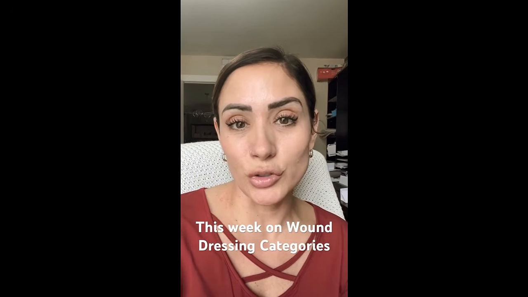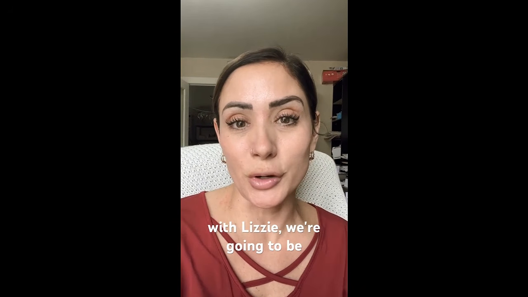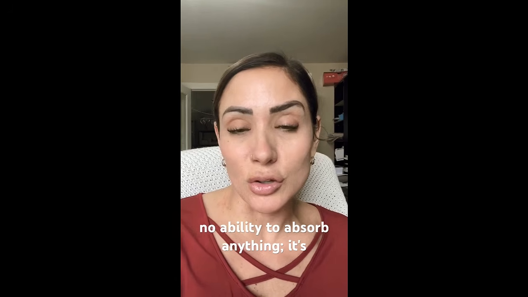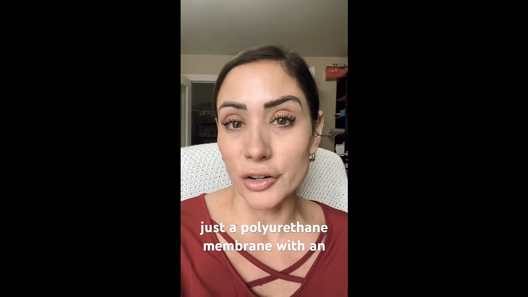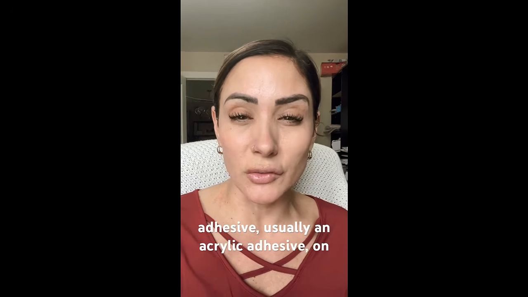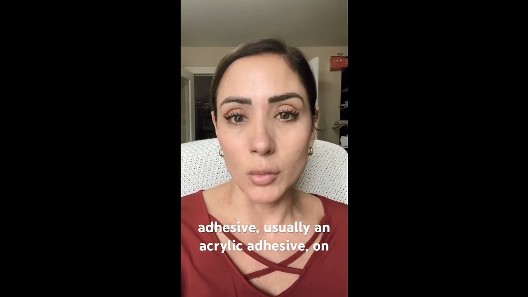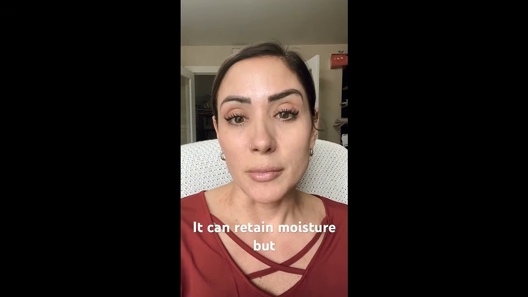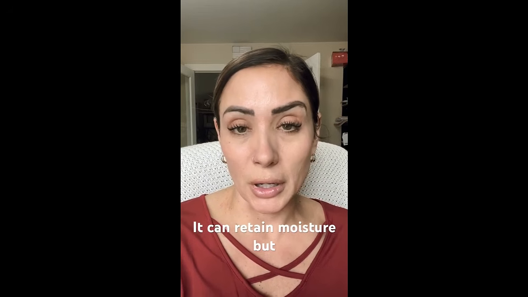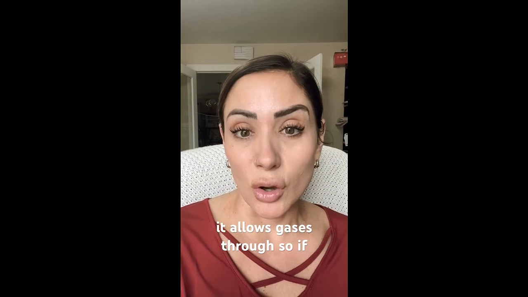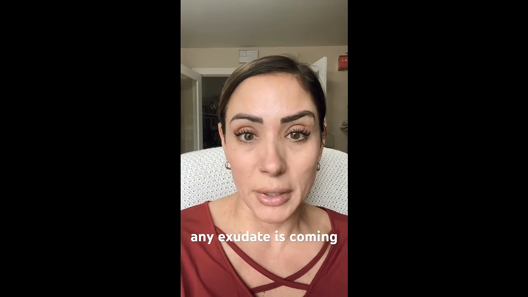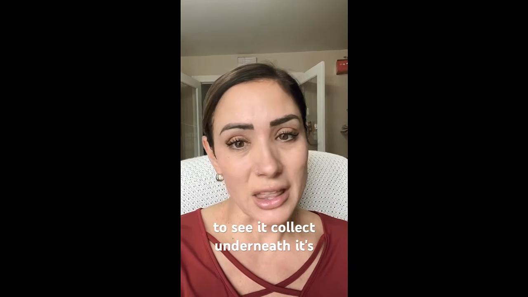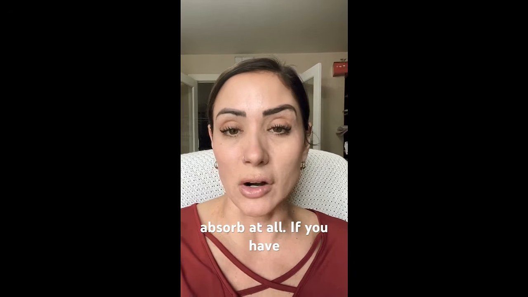This week on Wound Dressing Categories with Lizzie, we're going to be discussing transparent film. So this has no ability to absorb anything. It's just a polyurethane membrane with an adhesive, usually an acrylic adhesive, on one side of it that sticks to the epithelial layer of your skin. It can retain moisture, but it allows gases through. So if any exudate is coming from the wound, you're going to see it collect underneath. It's not going to pass through or absorb at all.